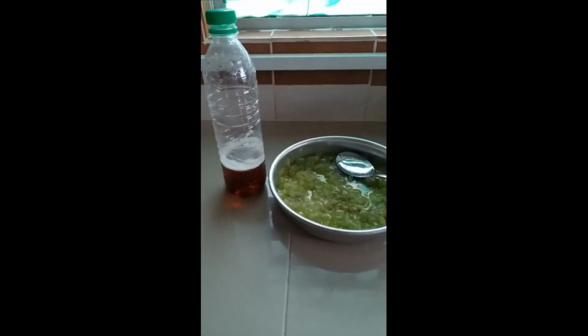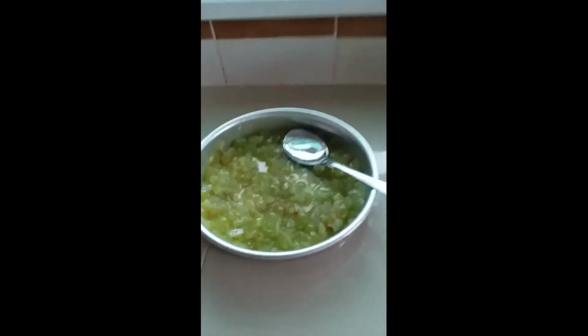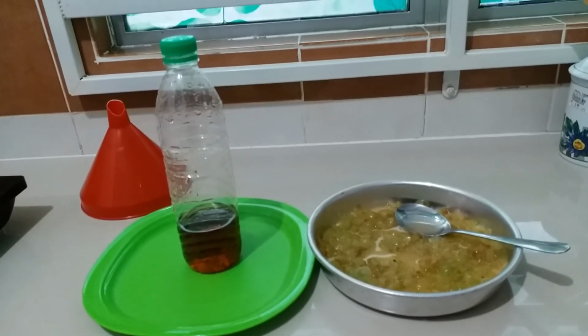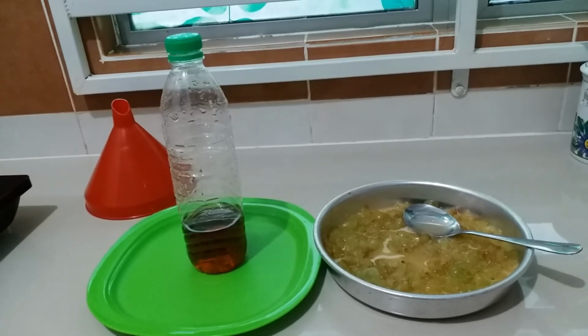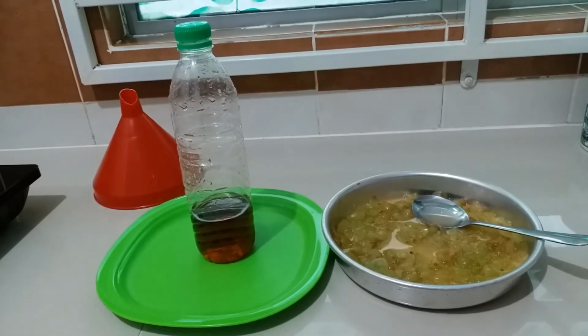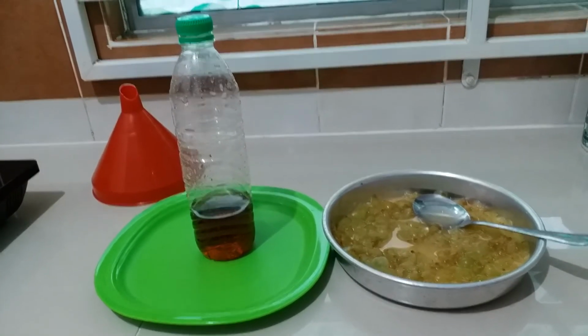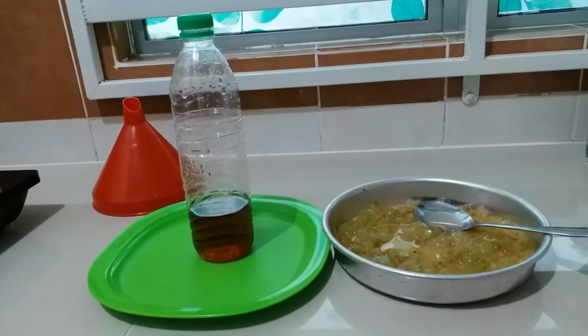The crushed grapes were exposed to air for 3 hours to catch more fermentation microorganisms. At the end of 3 hours, the odor of the crushed grapes is slightly unpleasant and acidic. That shows microorganisms are trapped and the fermentation process is starting.